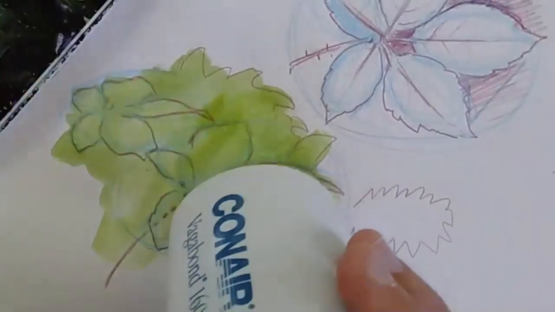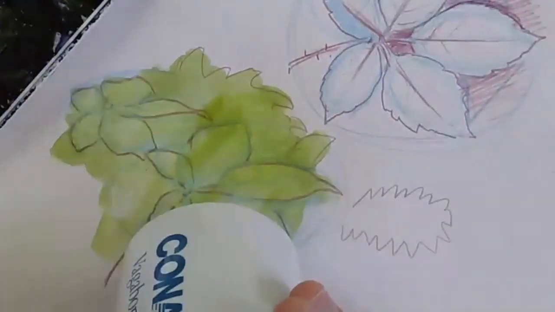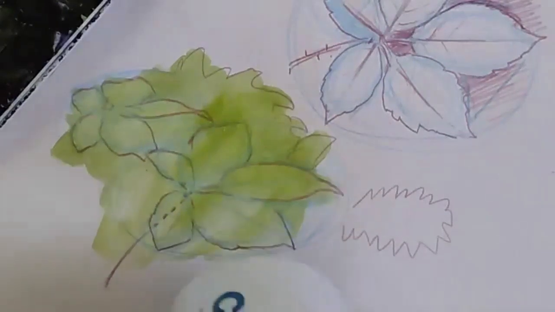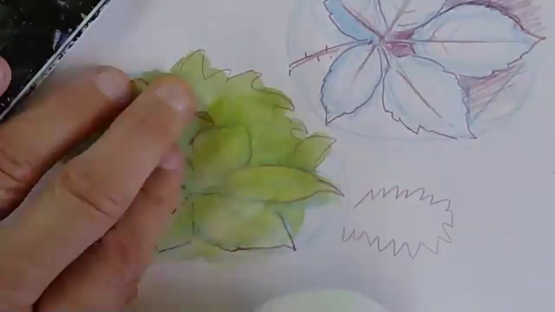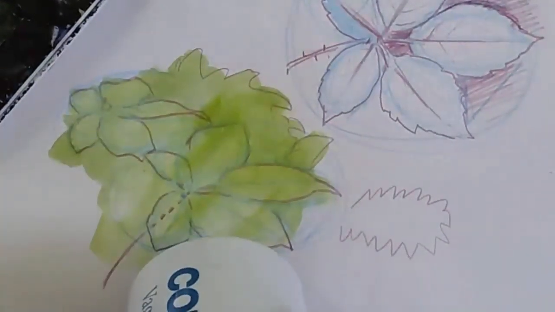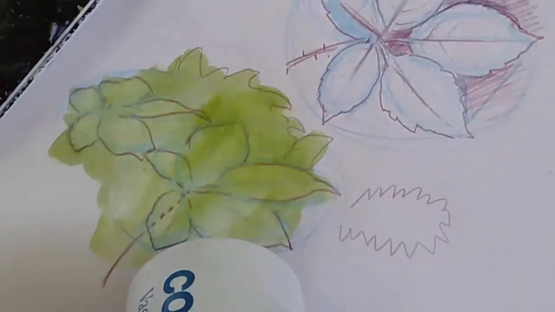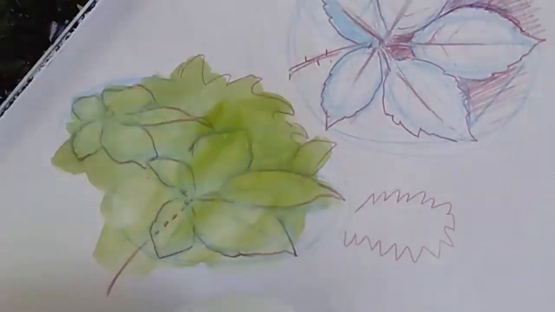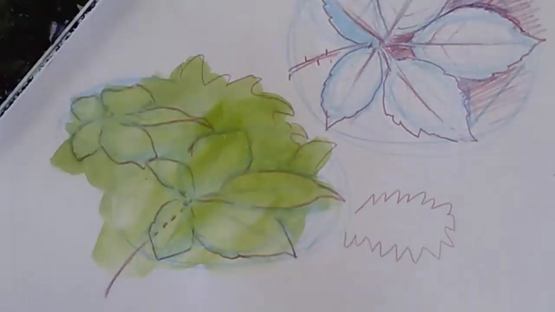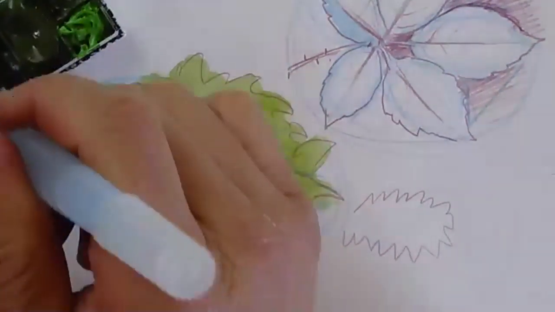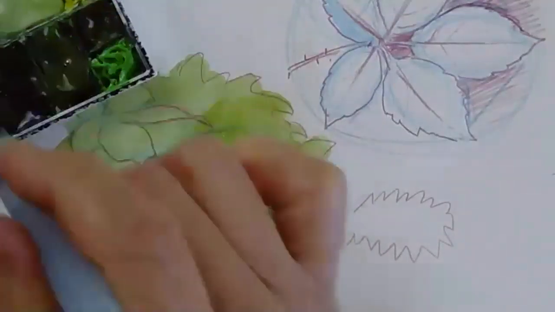Hold it down. We're going to take some dark value green.